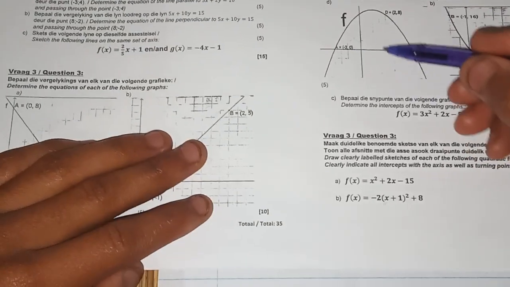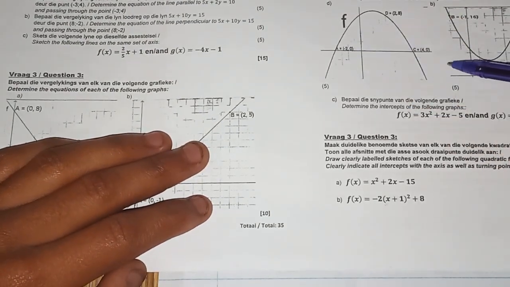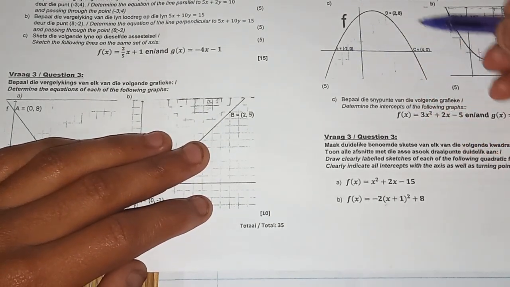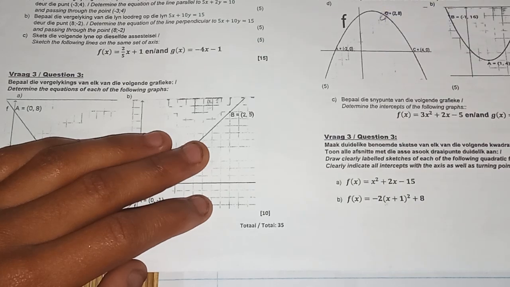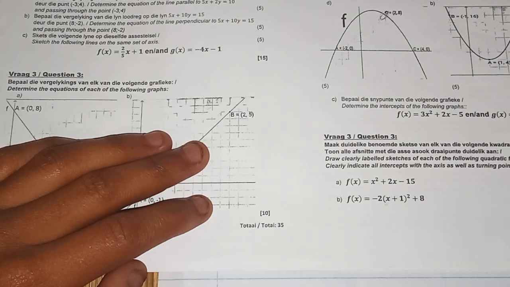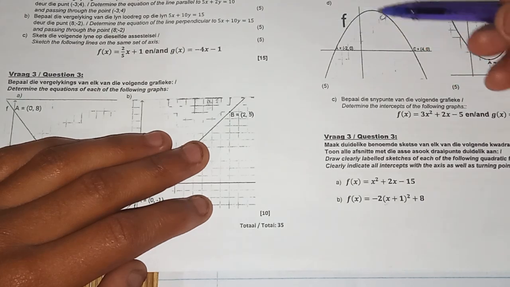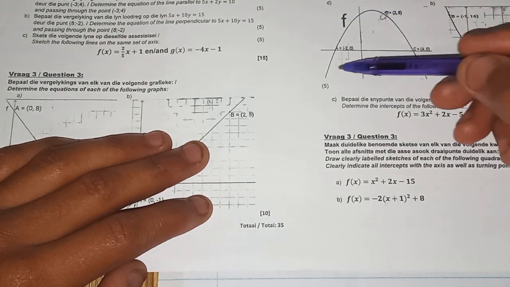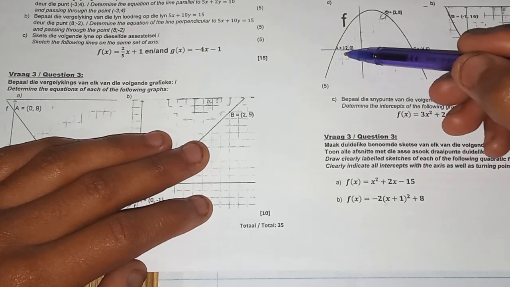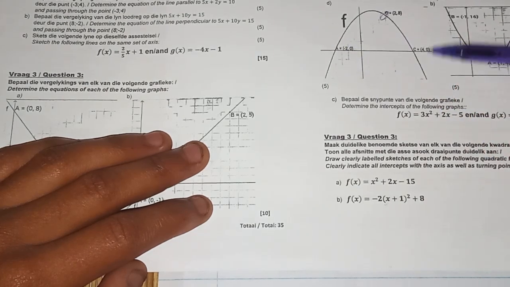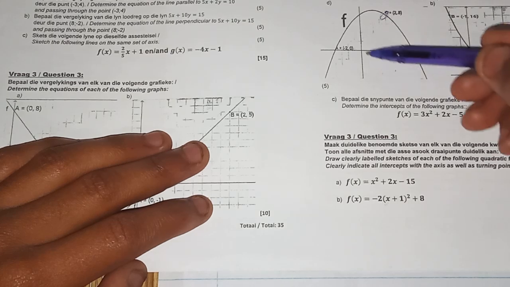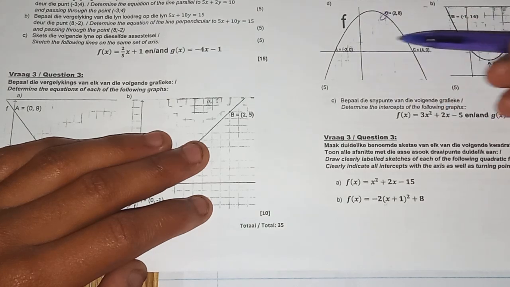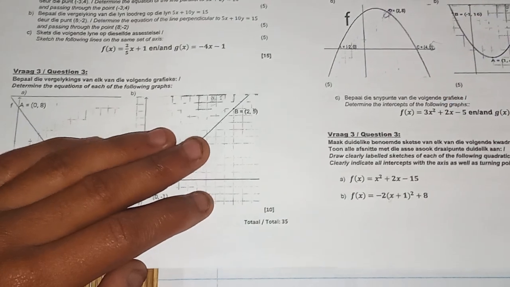You see there, we have two x-intercepts. That's what you need for this formula: two x-intercepts and one other coordinate. Even if you have two other coordinates, you're only going to use one other coordinate and both x-intercepts. There it is: (-2, 0) and (4, 0). Remember, what is an x-intercept? Where y is 0. That is why there's a 0 there and a 0 there. Okay.